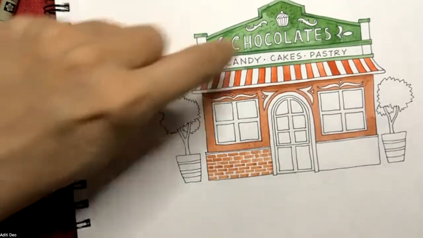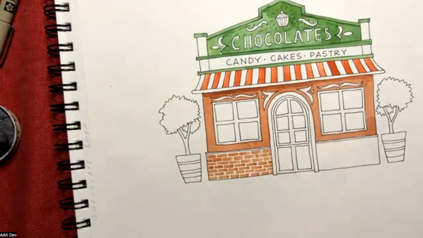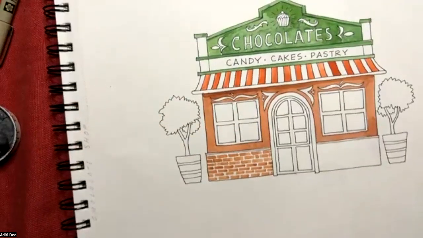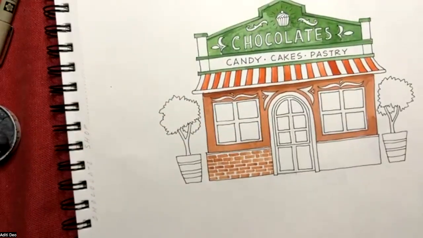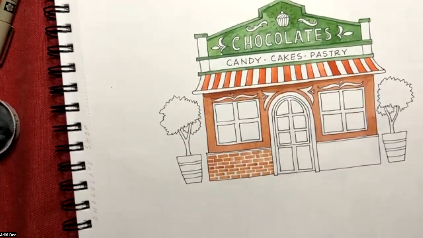Now I'm going to paint these also green and the window frames green. But how do you paint glass? How do you make this look like glass? Any ideas? Yes, ma'am. You make it sort of shiny. How do you make it shiny? And you can also make a bit of reflection.